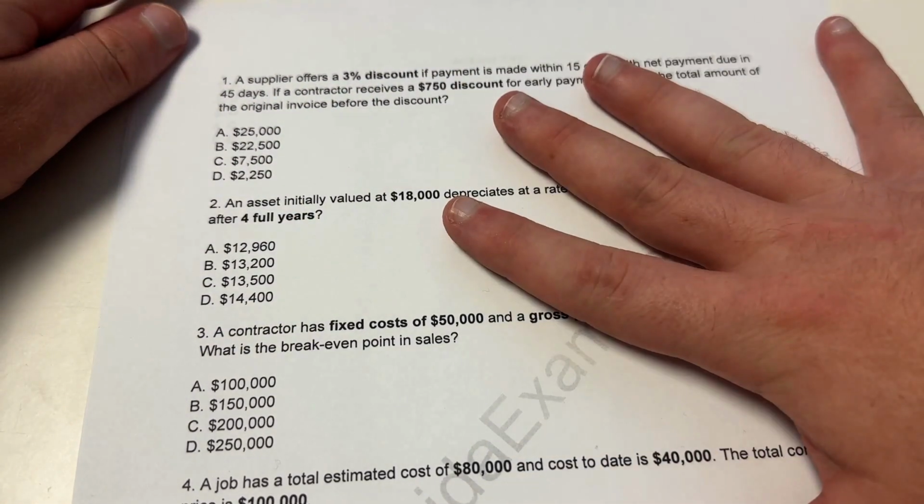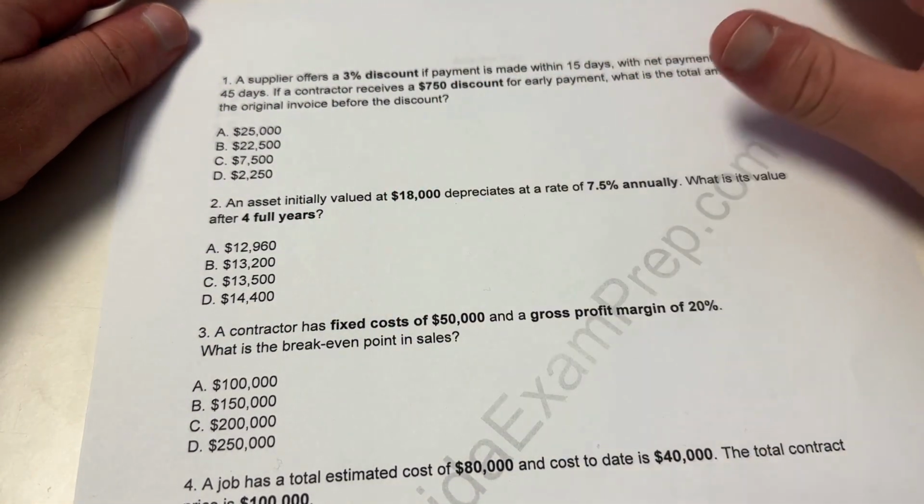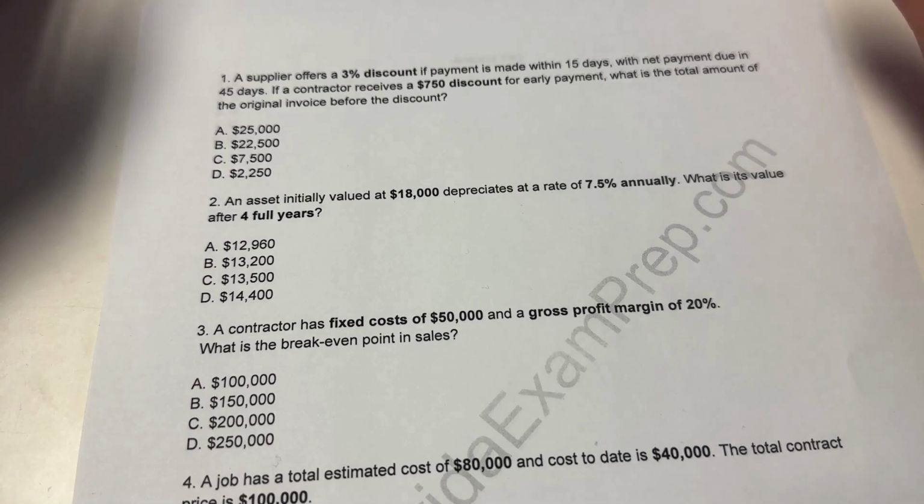So I got 5 here. I wanted to show it to you guys so you can see an example of the type of math they're asking on this exam.